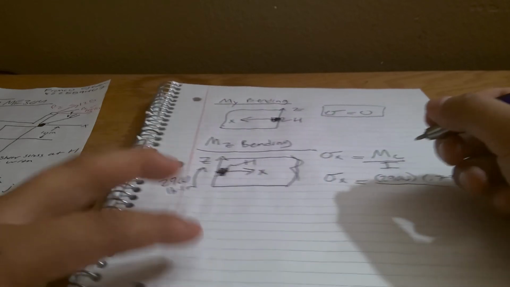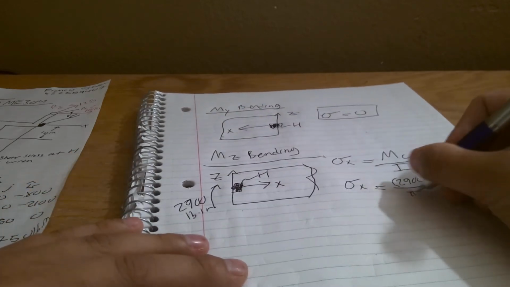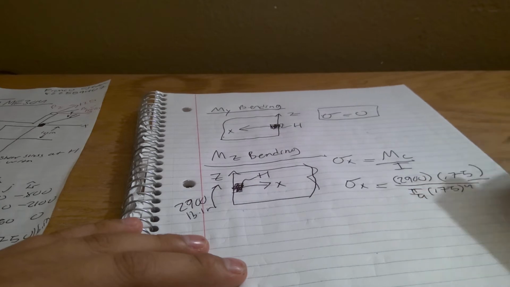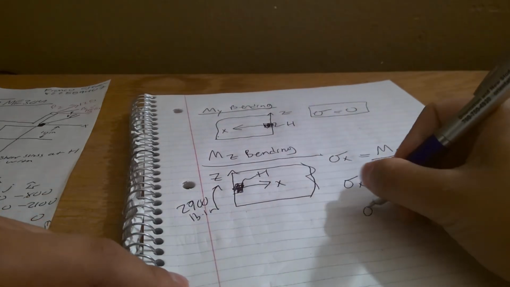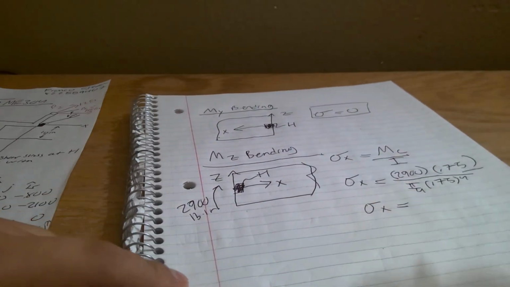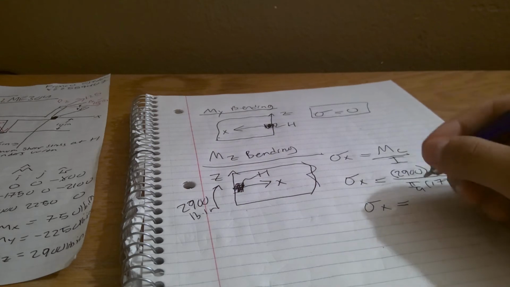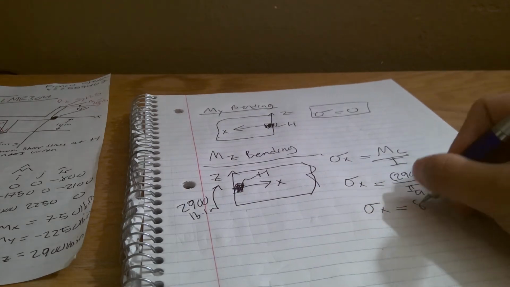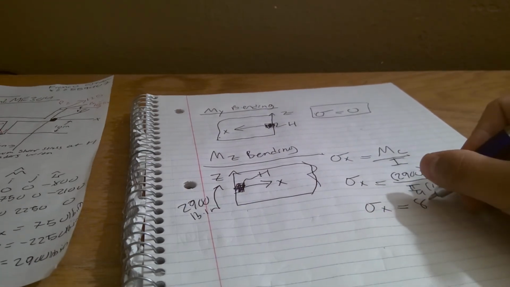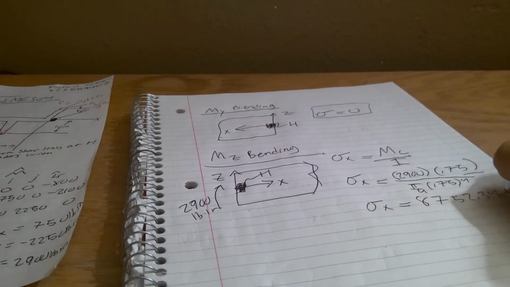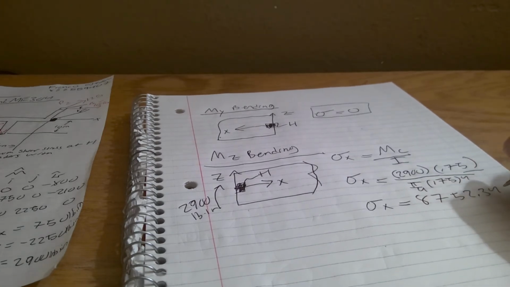We calculated that earlier. Putting it into a calculator, this would give us a value of 8752.34.